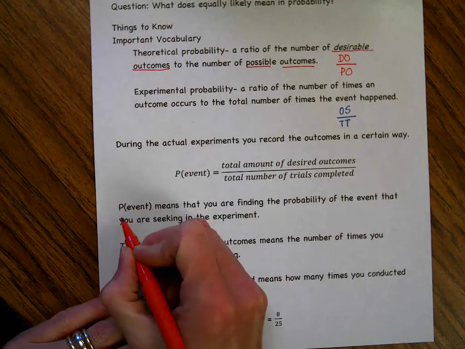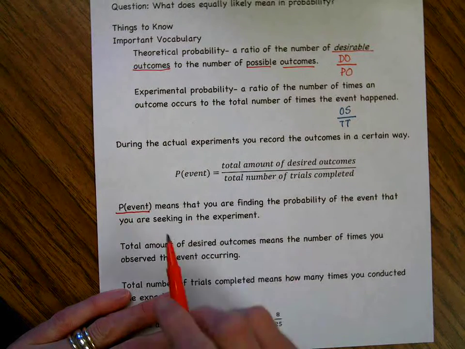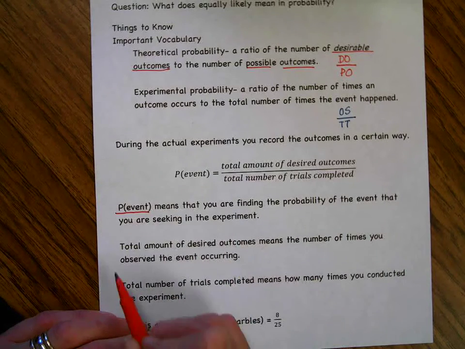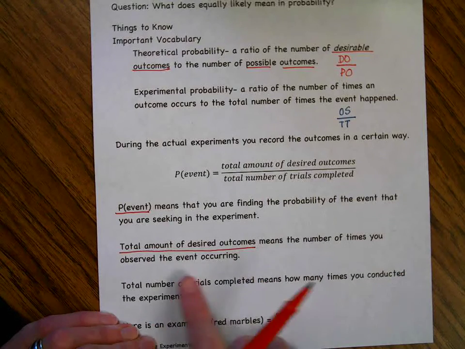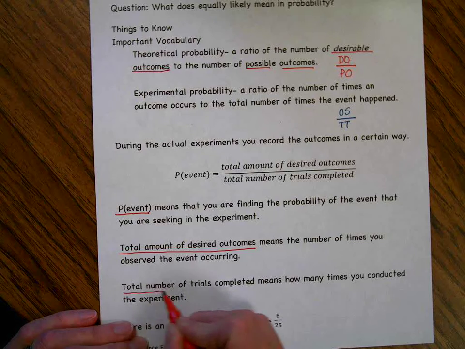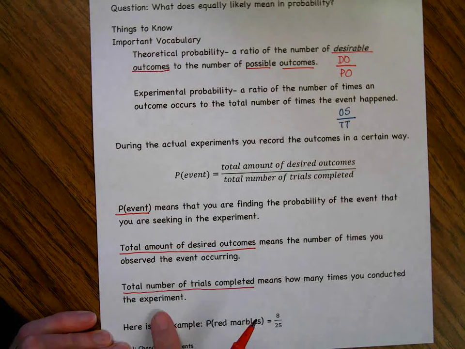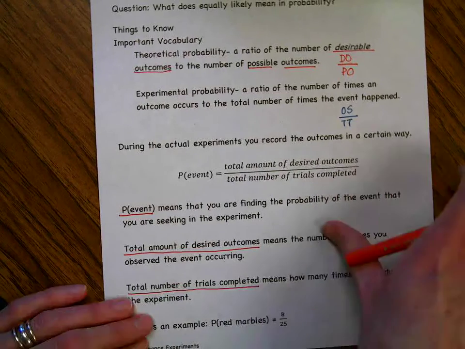So the definitions that I need you to be aware of are these. P of event means that you are finding the probability of the event that you are seeking. Total amount of desired outcomes means the number of times you observed the event occurring. And total number of trials completed means how many times you conducted the experiment. So those are the definitions of how we write it.